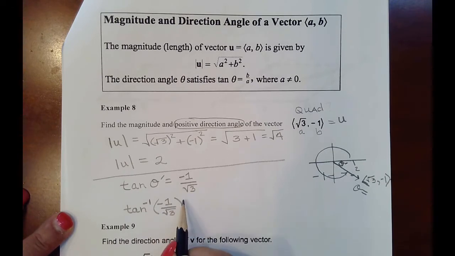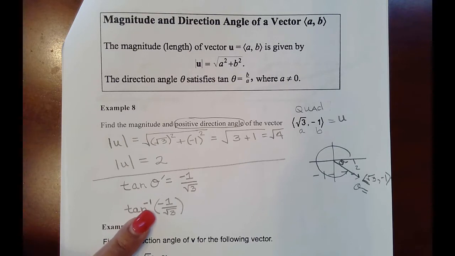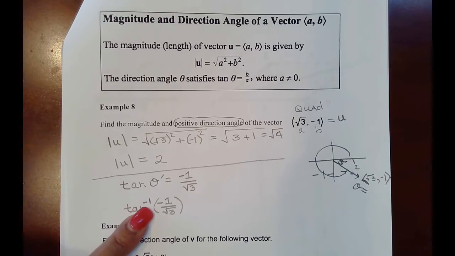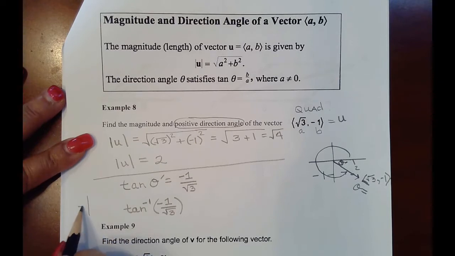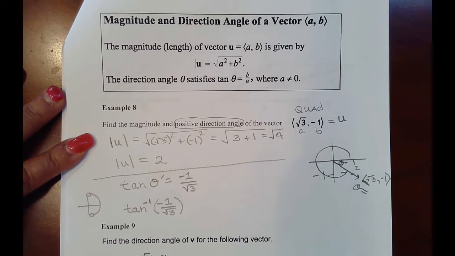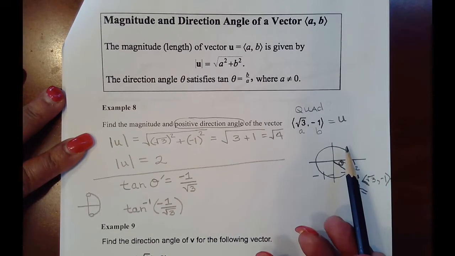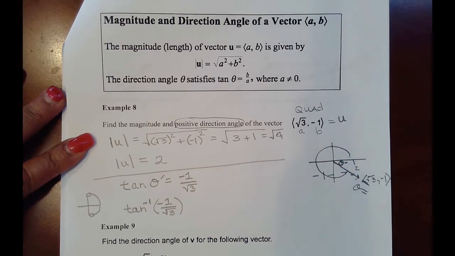Now, if your calculator shoots back a value that is negative, it's because it's obeying the restrictions for inverse tangent. I don't know if you remember those from chapter 7, but for inverse tangent, you can be anywhere from here to here. So your calculator is going to give you a negative angle, because how can you have a tan value that's negative unless you're down here? It's not going to give you anything up here, but what it's giving you can be used as the reference angle.